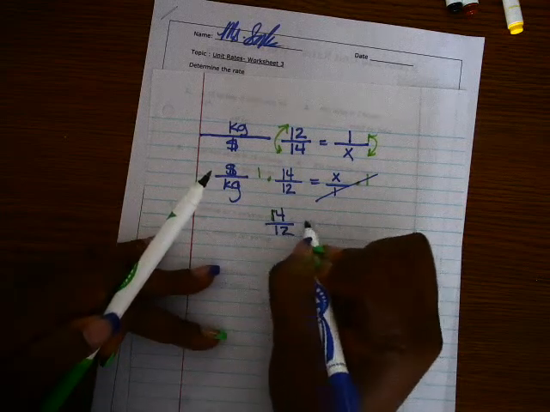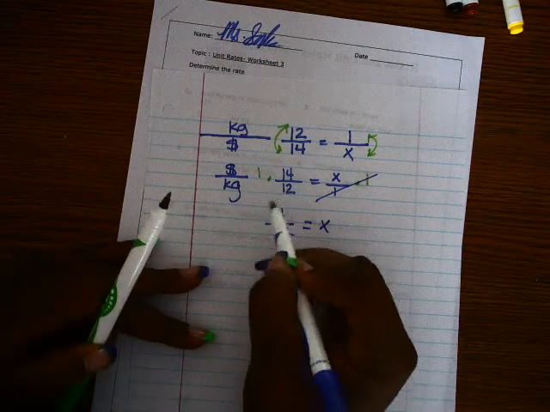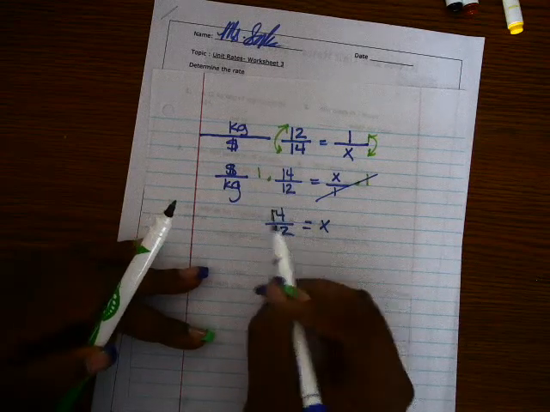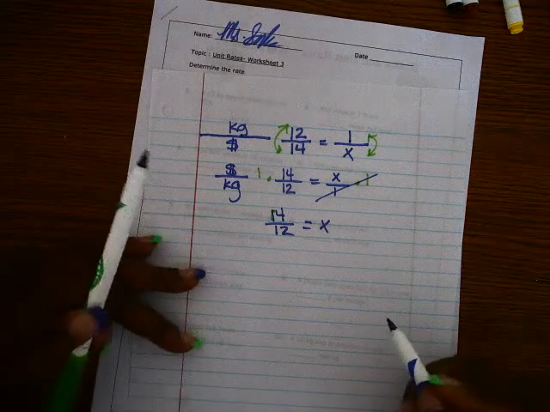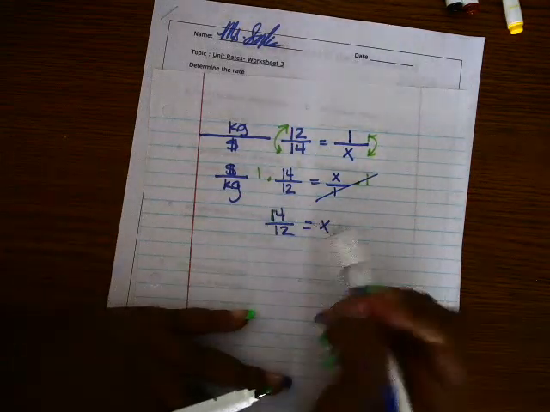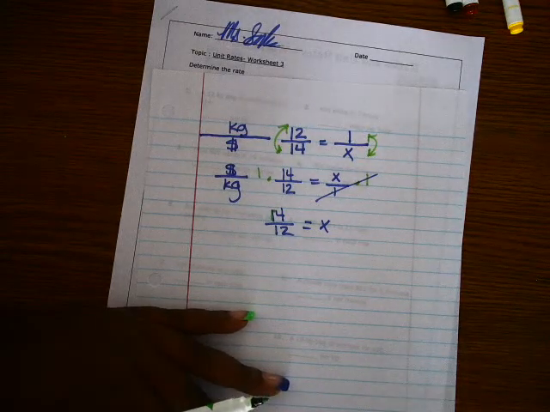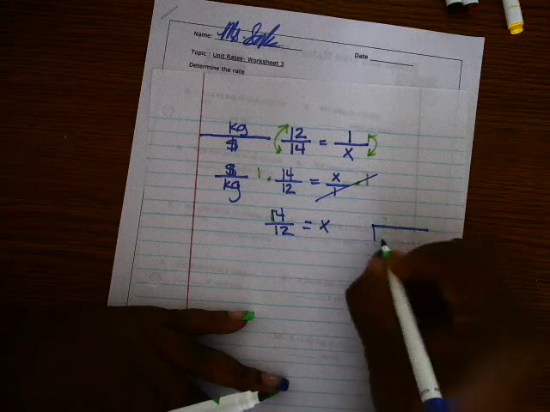14 over 12 equals, we're left with x because it cancels. 1 times 14 is just 14, and 1 times 12 is just 12. So I'm just going to leave that there. I'm not going to rewrite my 1s next to it. So now I don't leave my fractions improper. I have to make sure that I divide. Top in, bottom out.